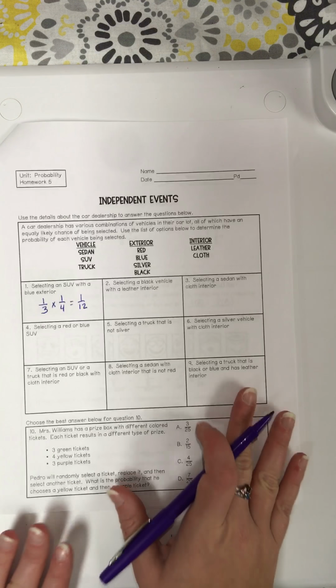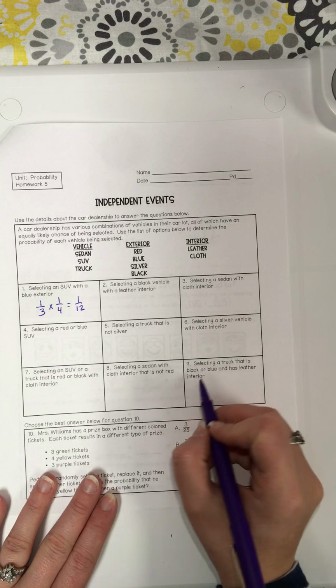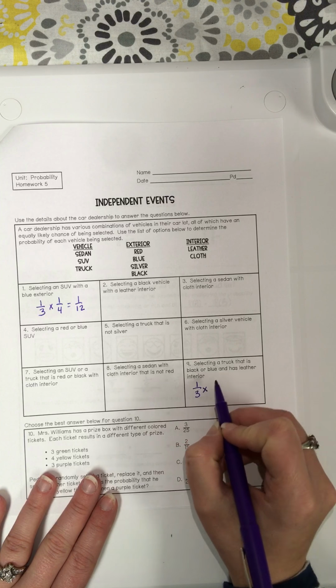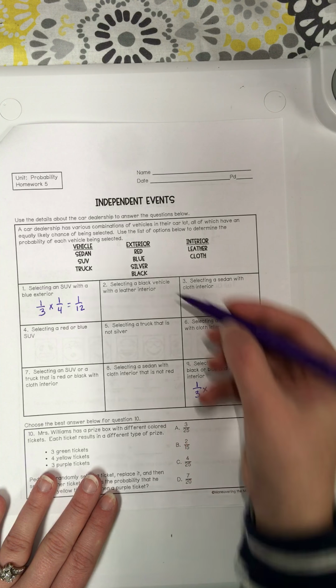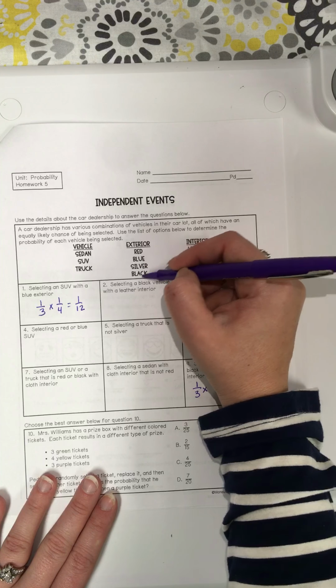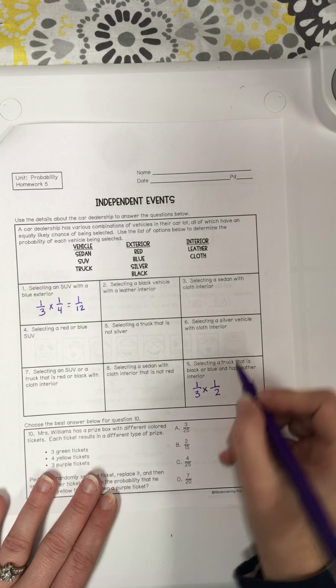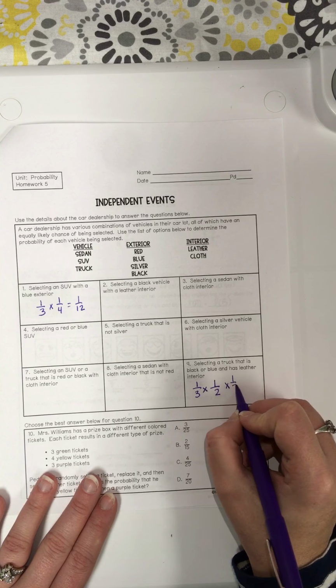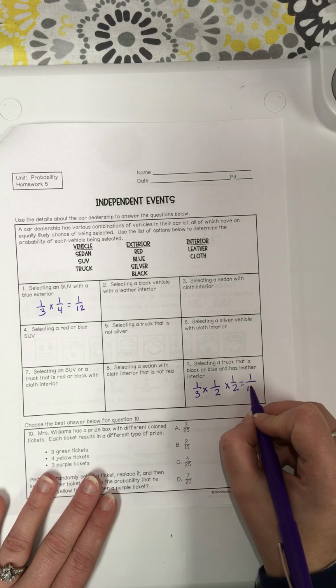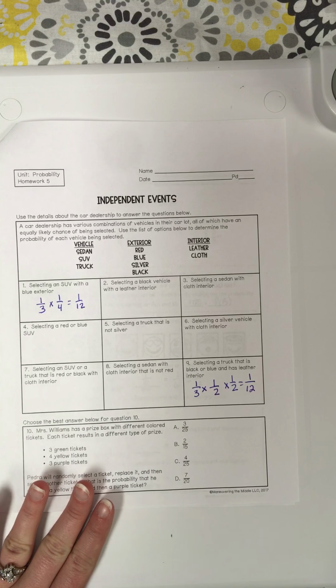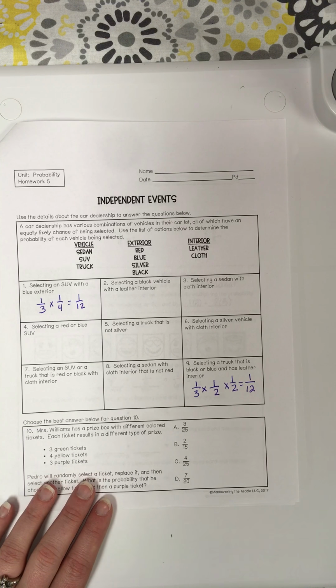Okay, and so if you get down to like number 9, where we have selecting a truck, 1 out of 3. Black or blue, or means add. So black or blue, so I can have blue or black, so that's 2 out of 4, or 1/2. And a leather interior, which is also 1/2. 1 times 1 times 1 is 1. 3 times 2 is 6, times 2 is 12. So it's going to give you a 1 out of 12 probability of getting that leather interior. Okay, go ahead and fill out the rest of those, and that is it for this activity.